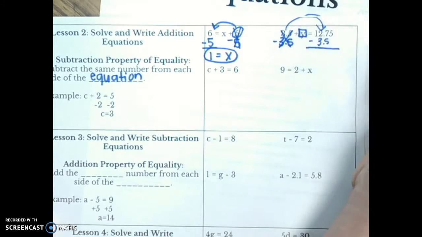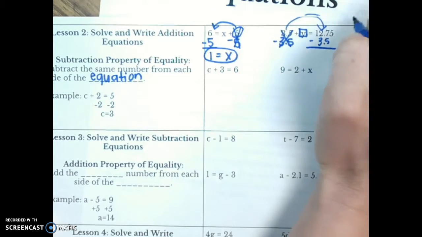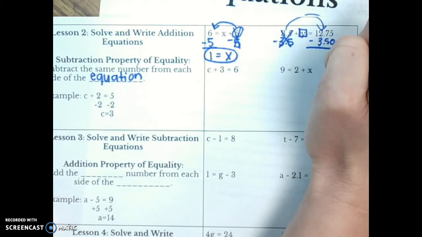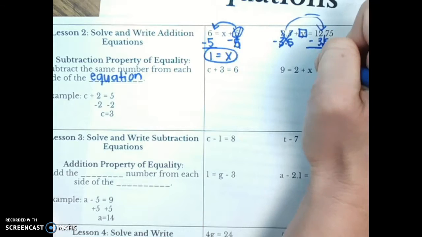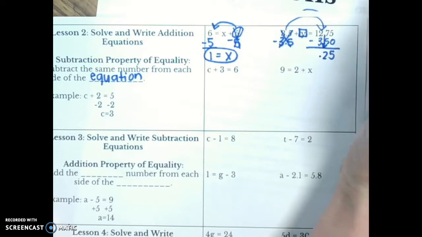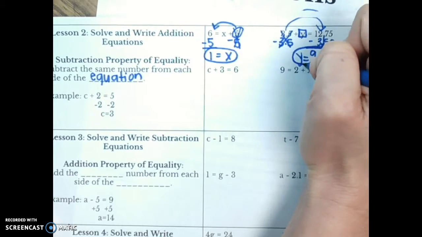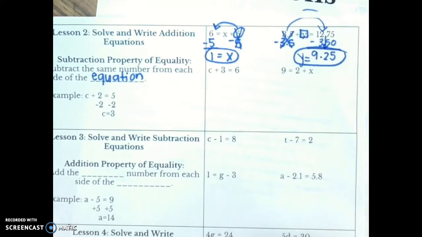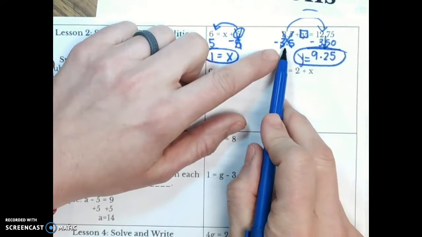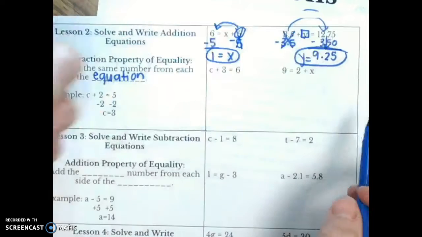When we are subtracting or adding decimals, we need to line up our decimals. So 5 minus 0 is 5. 7 minus 5 is 2. We drop the decimal down. And 12 minus 3 is 9. So y equals 9.25. Now, if you're wondering if you got the answer right or not, you can always check it. So you can always add 3.5 back into this and see if you get 12.75.